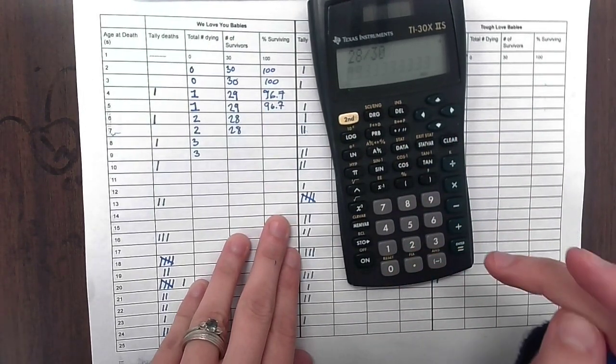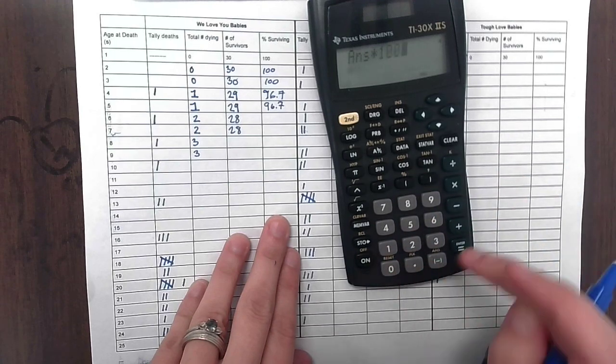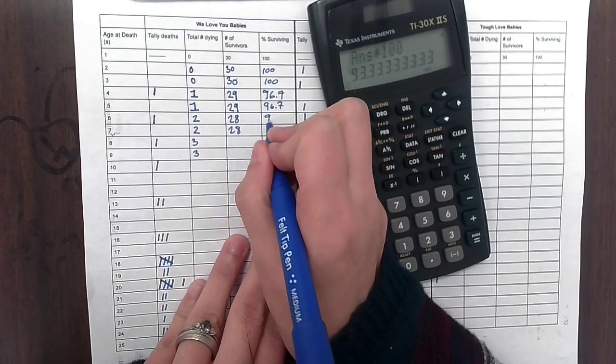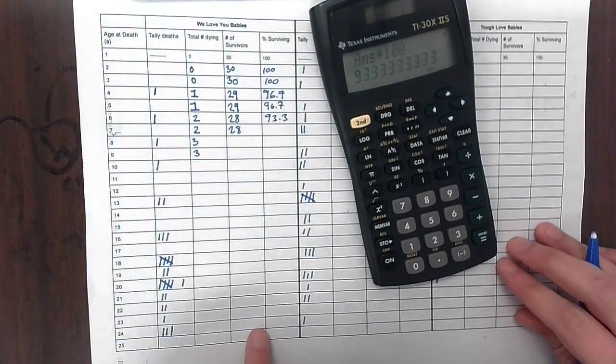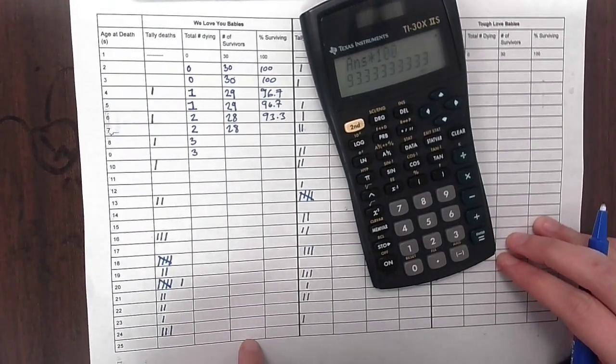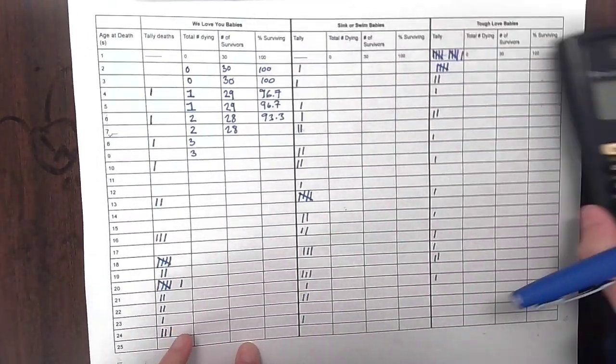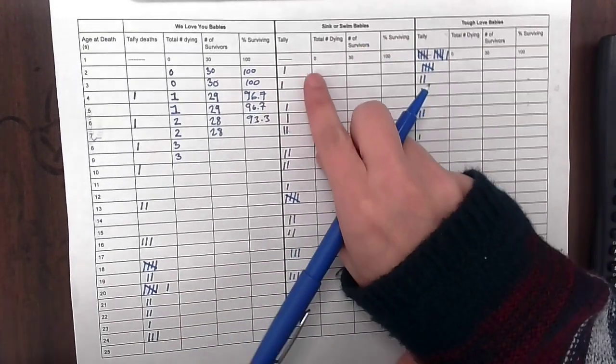Again, because eventually everybody gets to the end of their lifespan, eventually I will get down to 0% surviving for all of these groups. All right, so let me do this one now.